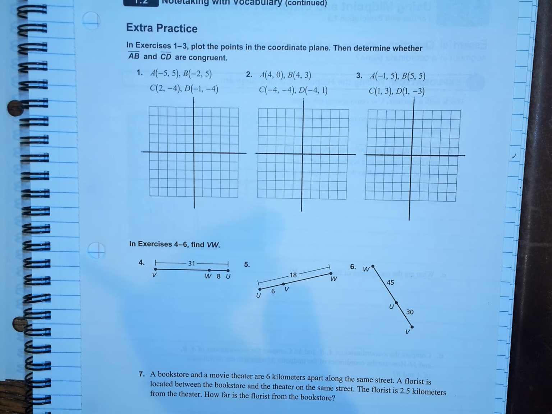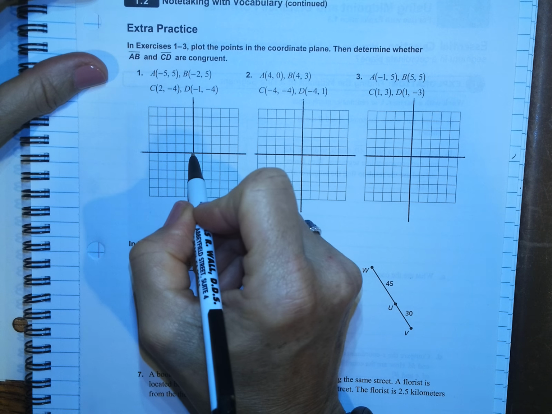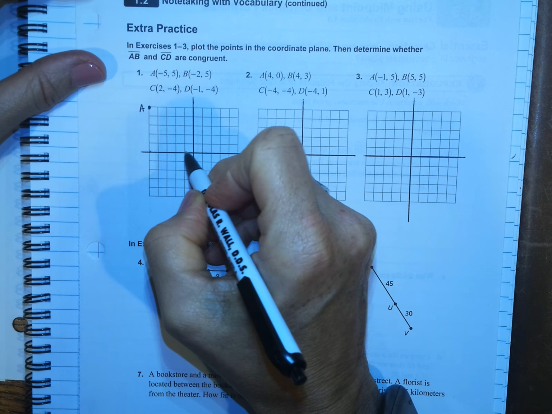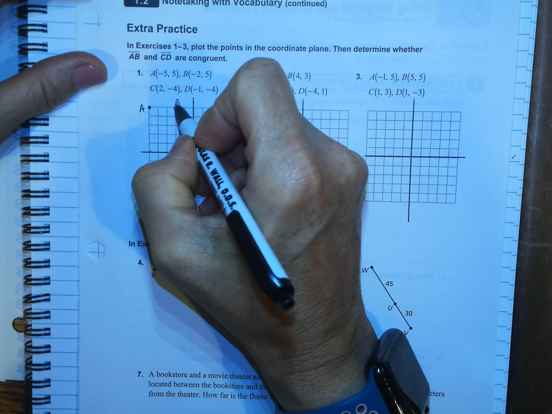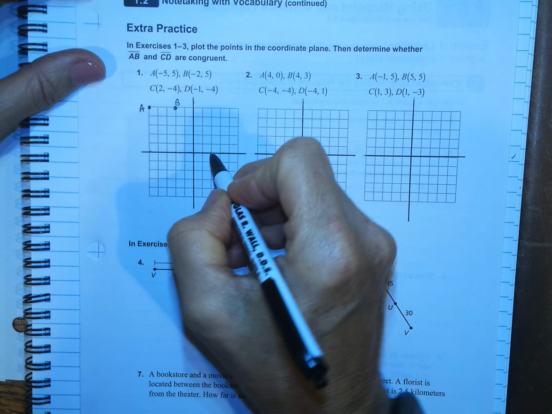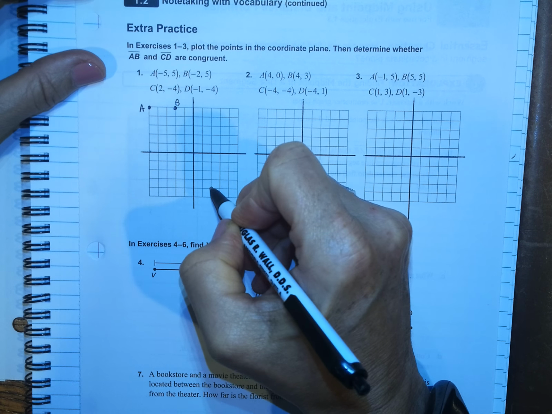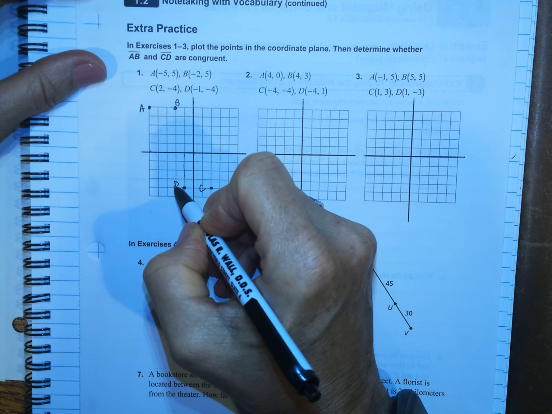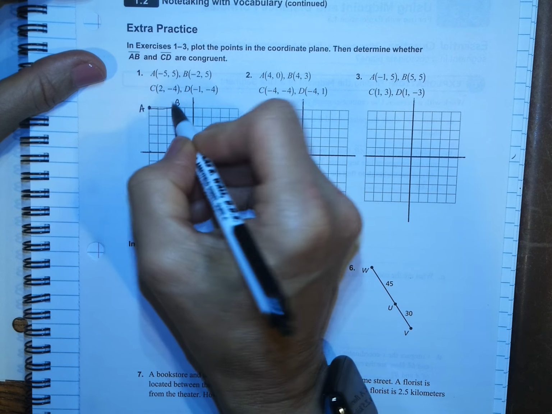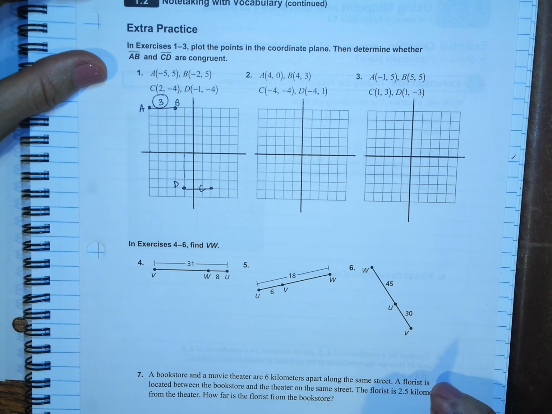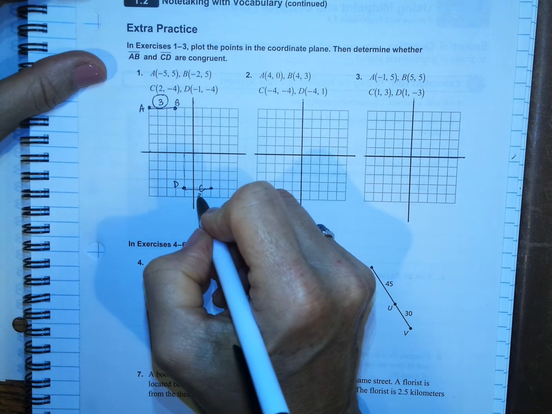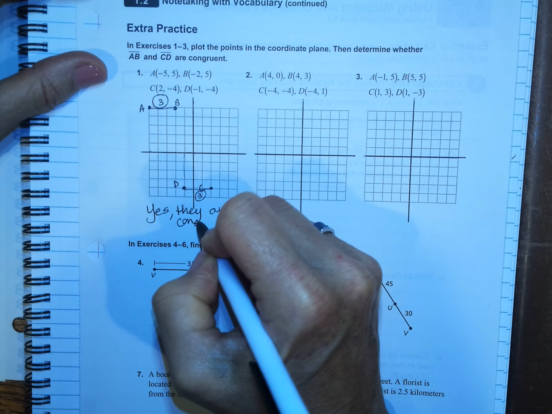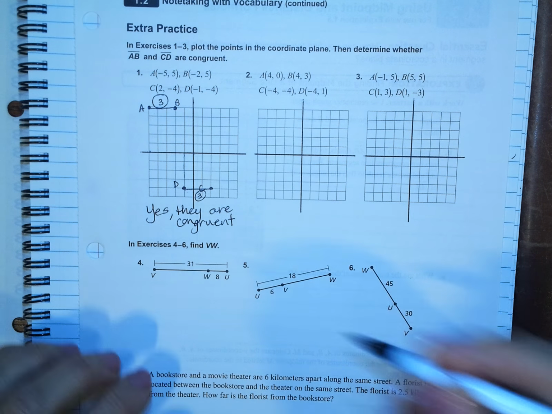All right, here we go. A is -5, 5. I put an A next to it. B is negative 2, 5. I'll put a B next to it. C is 2, negative 1. And D is negative 1, negative 4. So I can count 1, 2, this is 3 units. And this is 1, 2, 3 units. So yes, they are congruent. I'll go ahead and write that out.